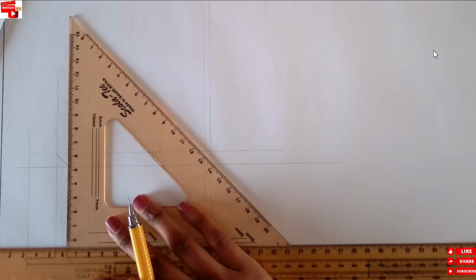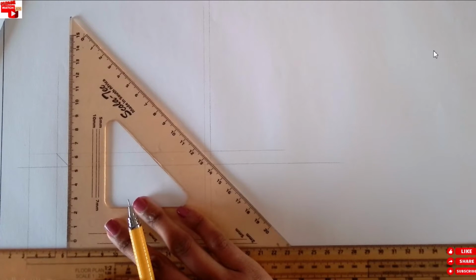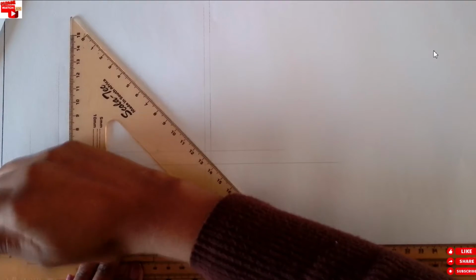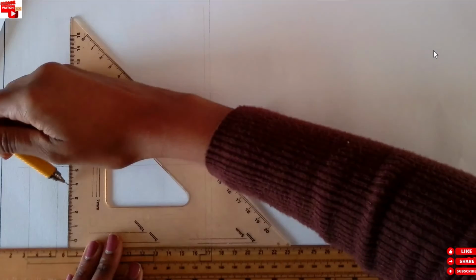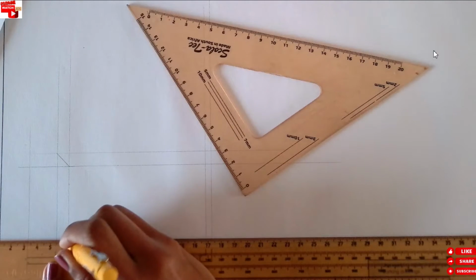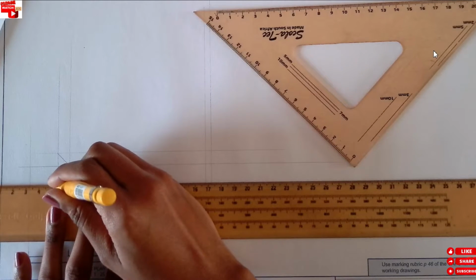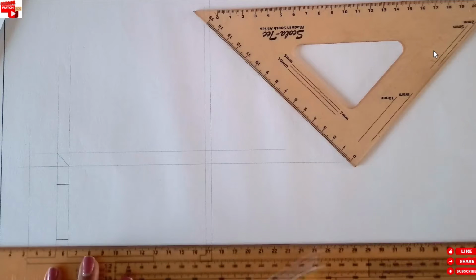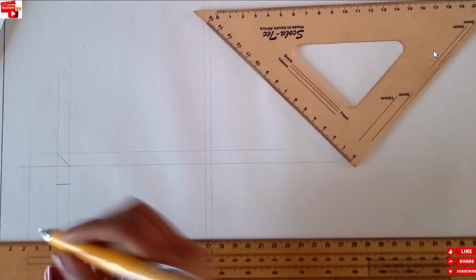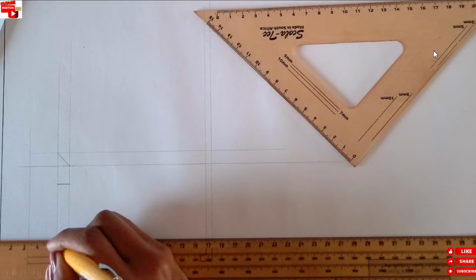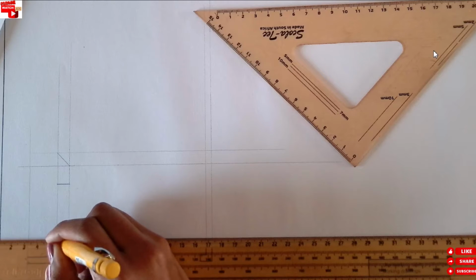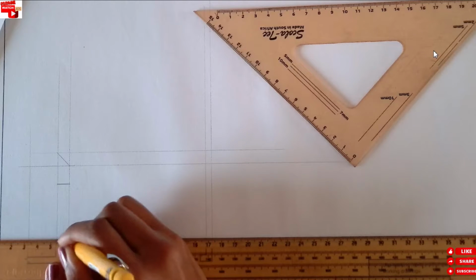11. And 40 should be here. So I'm just going to outline that piece. Then for the window sill, I'm just going to go out by a millimeter, which is here. And this is 9 millimeter.